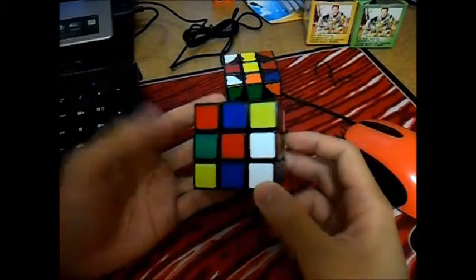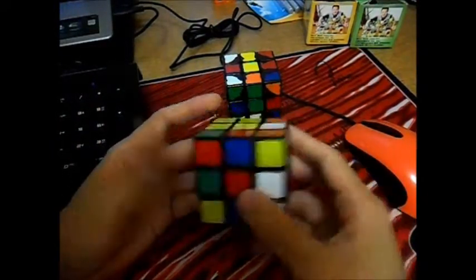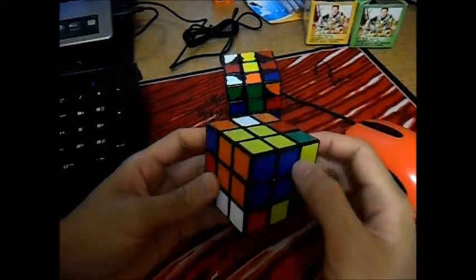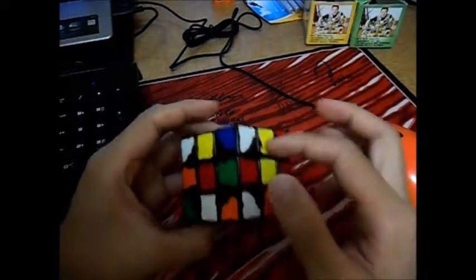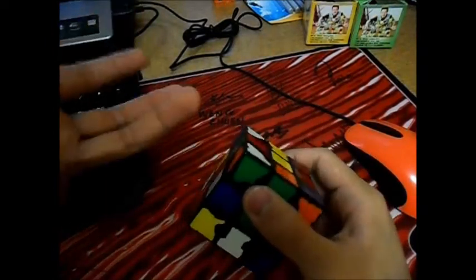One thing you notice is when you do R, F, D moves, the R, F, and D faces get scrambled, but this 2x2 at the back doesn't move at all. Same thing here, this 2x2 is not going to move. And that's important because now we've identified where two F2L pieces are, and that's already a very important thing.